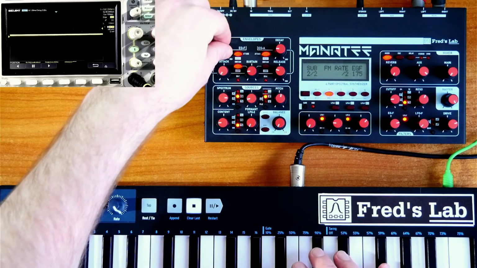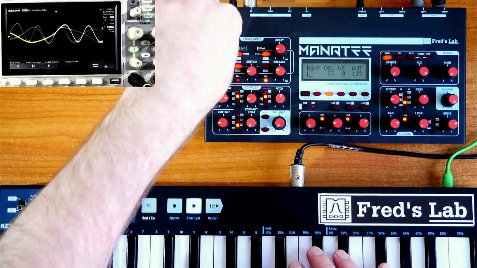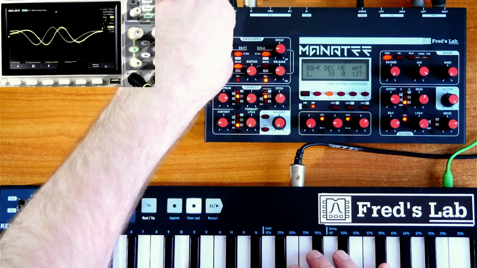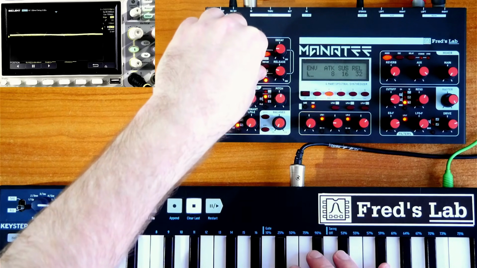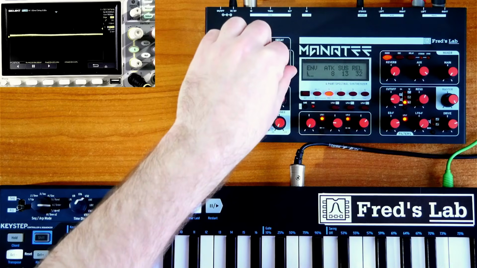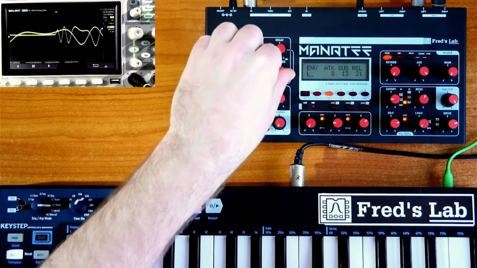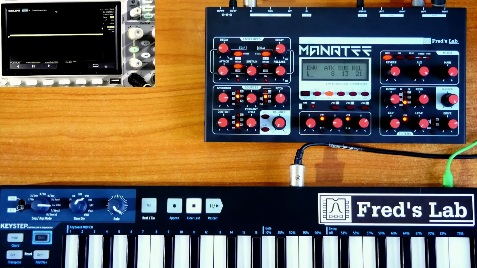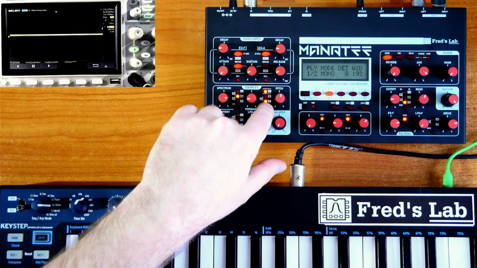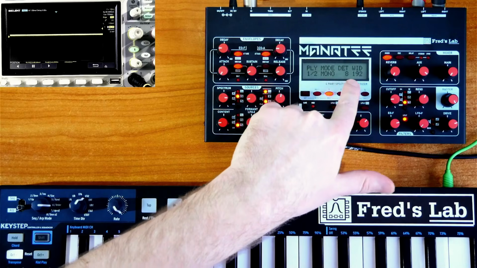Now we can adjust the envelope times. I think that's about right. We can bring a little bit of chorus if we want by setting the patch to be mono and detuned.